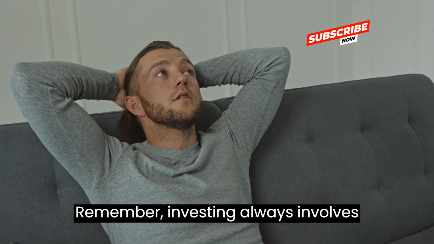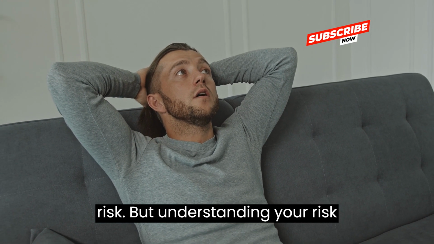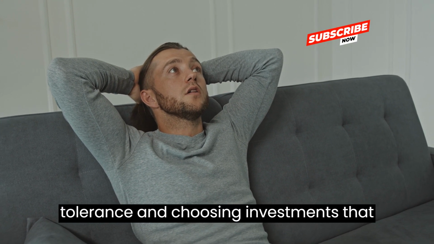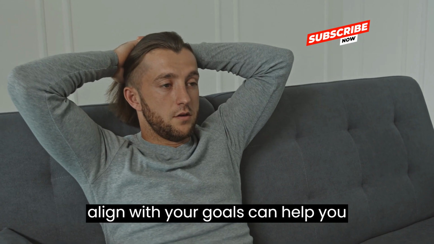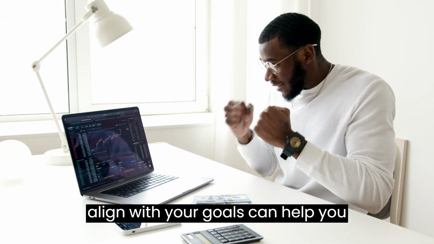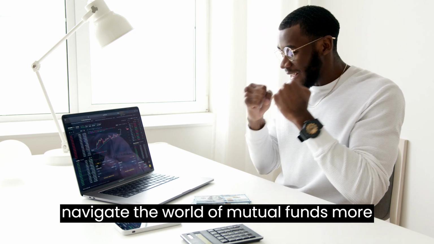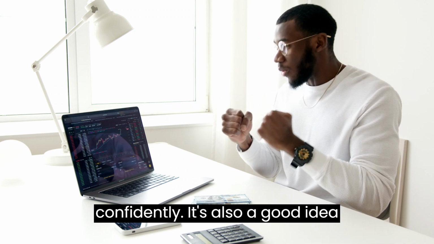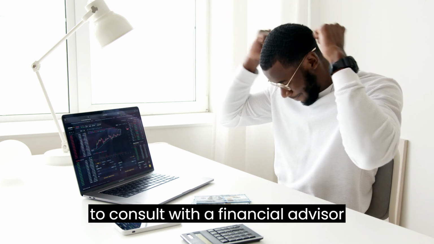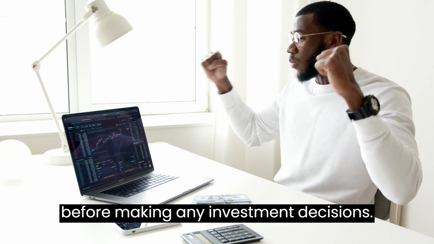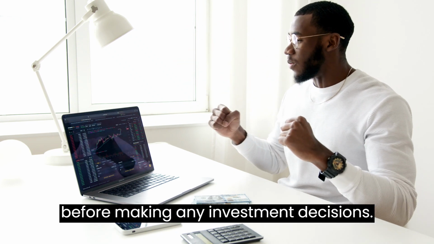Remember, investing always involves risk, but understanding your risk tolerance and choosing investments that align with your goals can help you navigate the world of mutual funds more confidently. It's also a good idea to consult with a financial advisor before making any investment decisions.